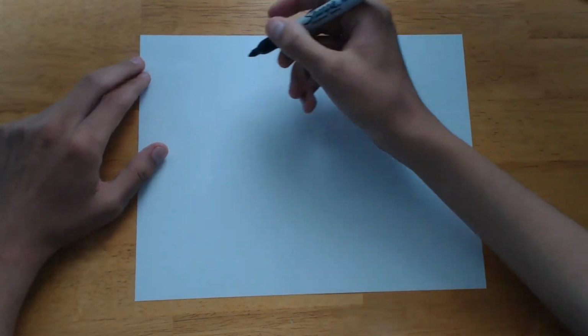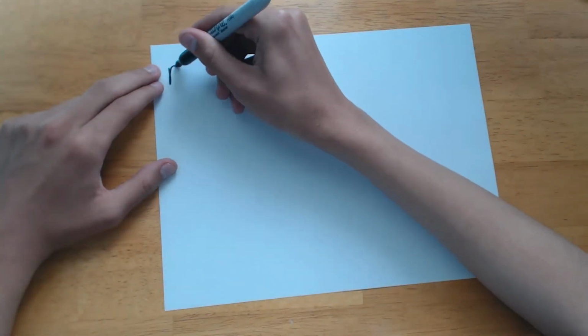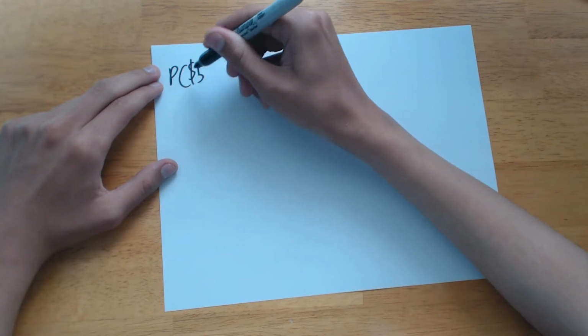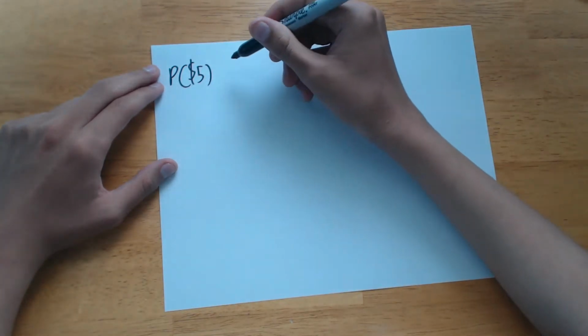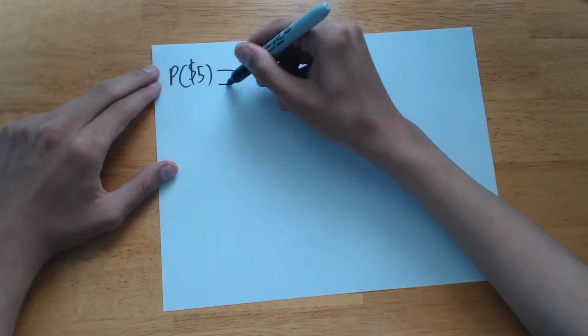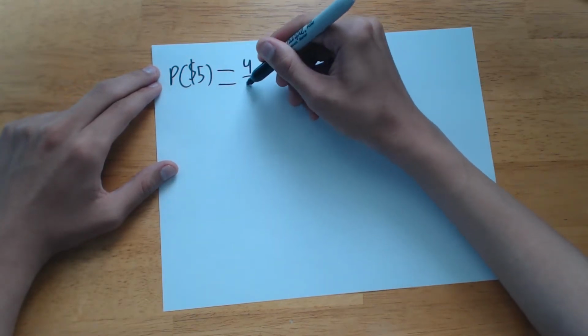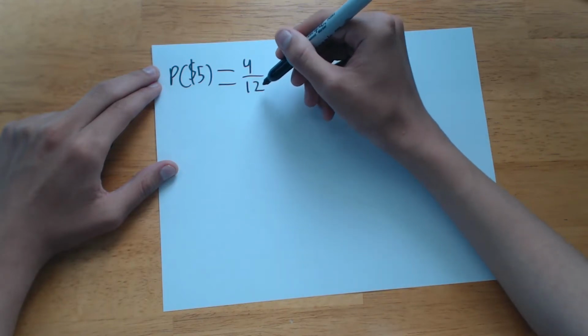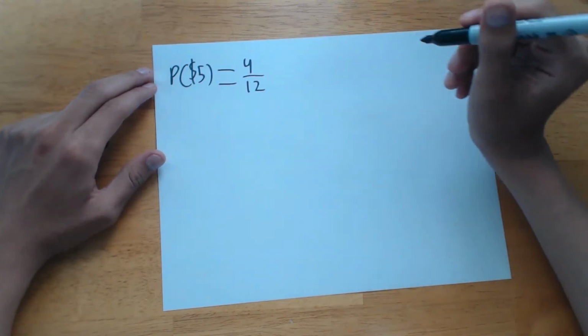So the way we could write this is P of $5. And the probability of pulling out one $5 bill would be 4 out of 12, because there are 4 $5 bills out of 12, all of the bills in there.